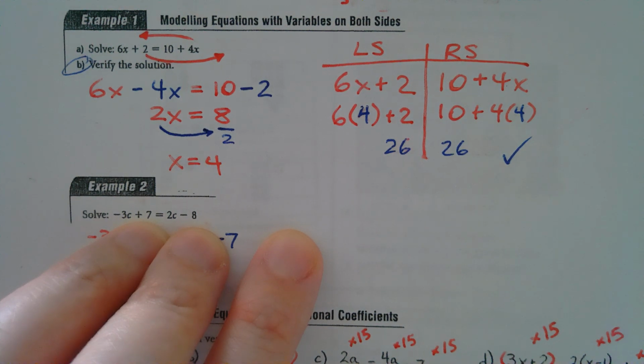Okay, Johnson, what answer did you get? C equals 3. How many of you got that? Okay, this looks good then. Okay, let's see what we did. Okay, Kafia, you can explain it for us.